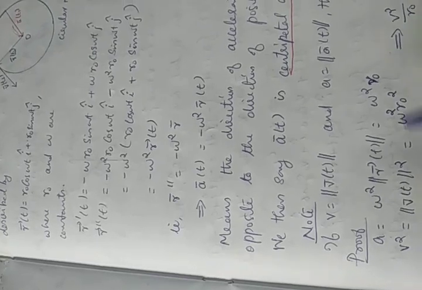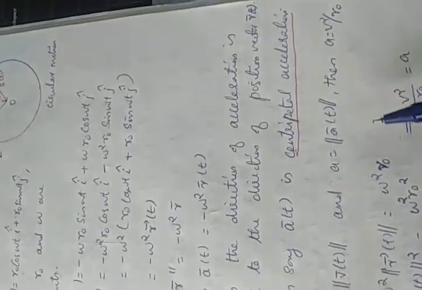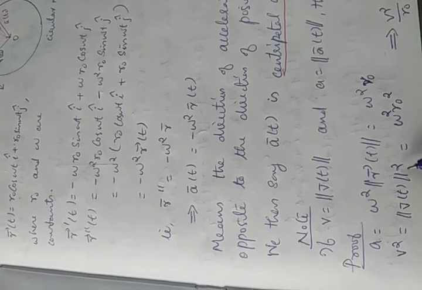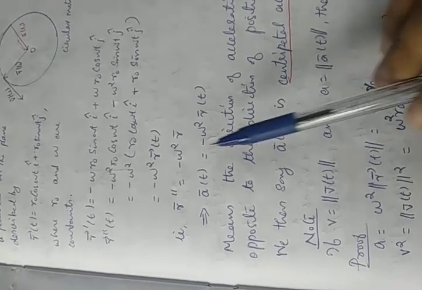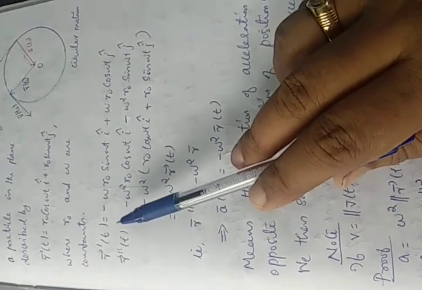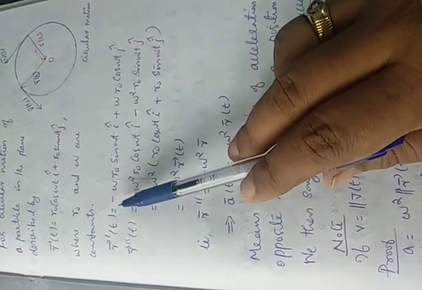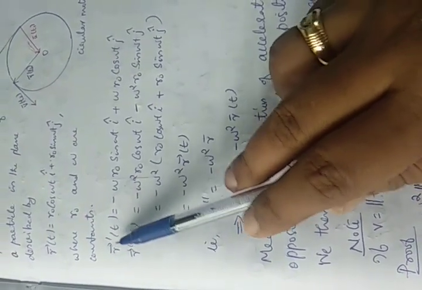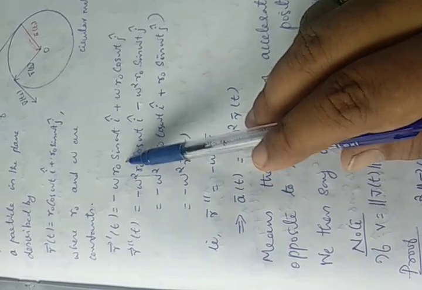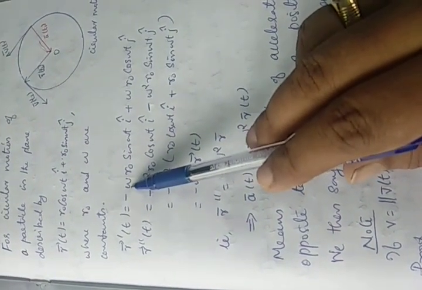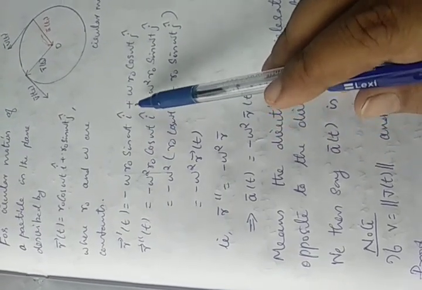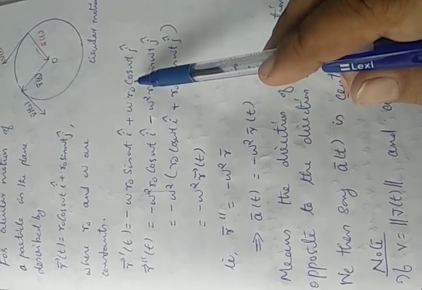Now we have v is equal to norm of v of t. So v square is equal to norm of v of t the whole square, and v of t is equal to r dash of t. So norm of this vector the whole square is equal to omega square r naught square sin square omega t plus omega square r naught square cos square omega t.